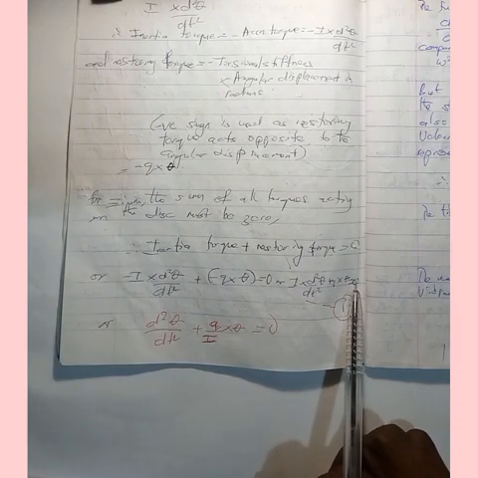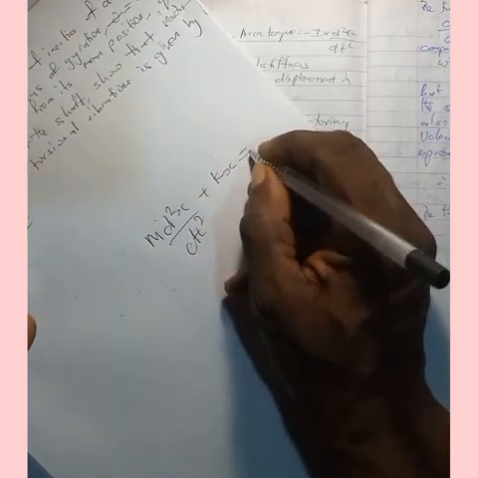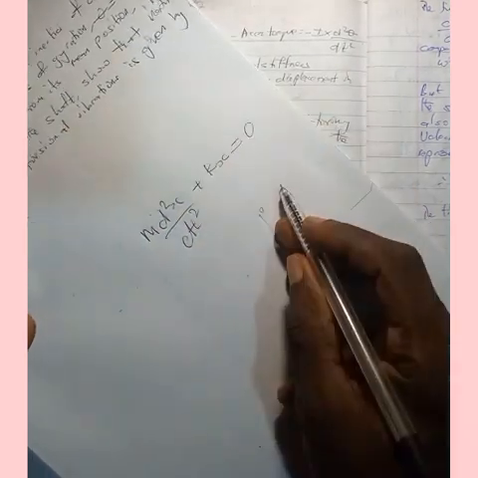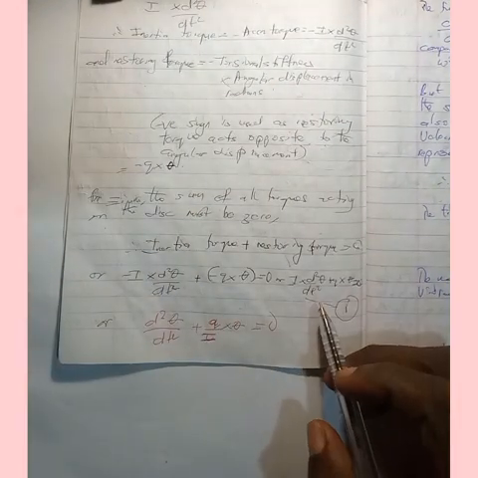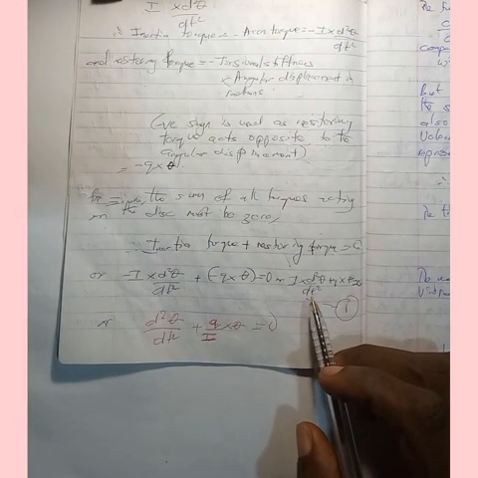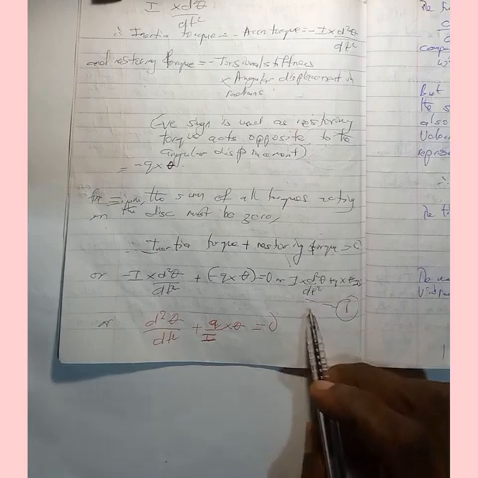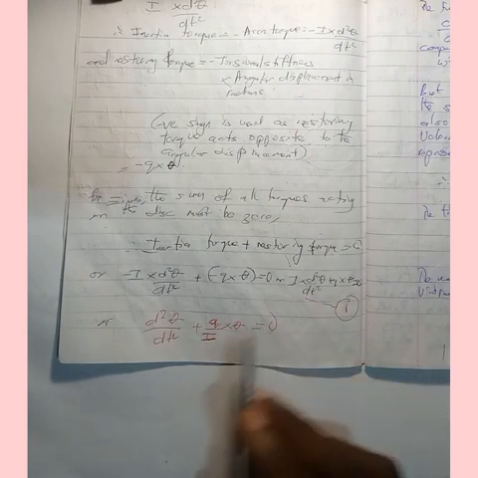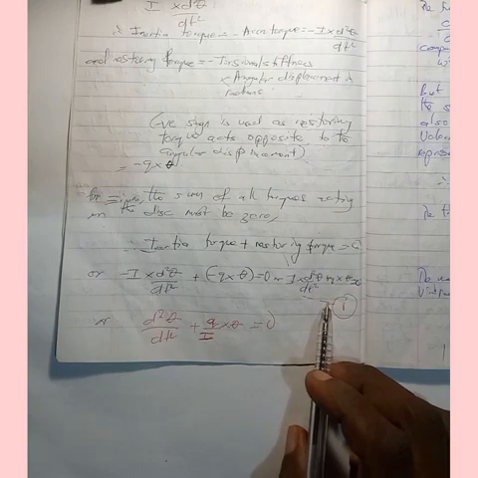You can see that this formula is very similar to this formula when we were talking about free vibrations. Take note, but now that we are talking about torsional vibration, we have it as this. Okay, so this is equation 1.